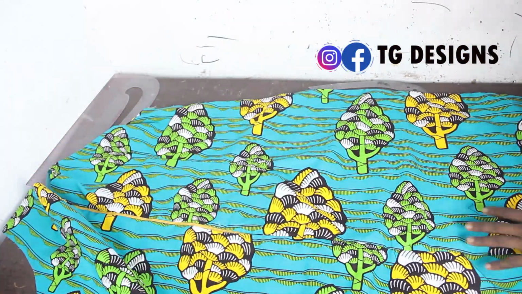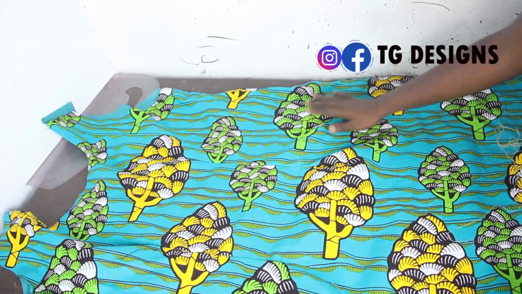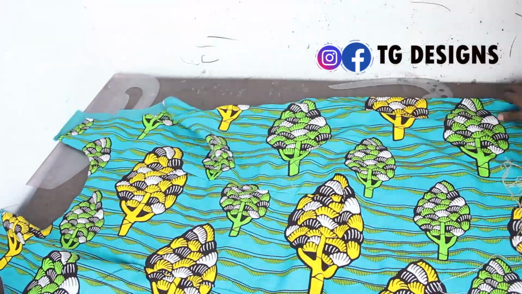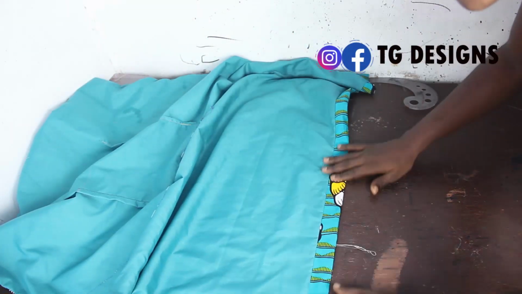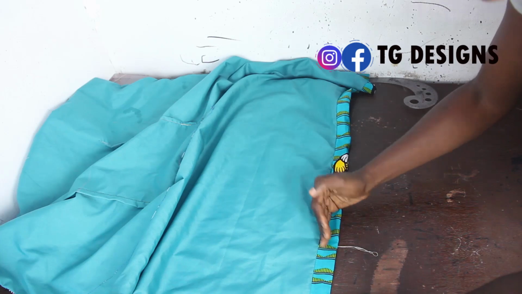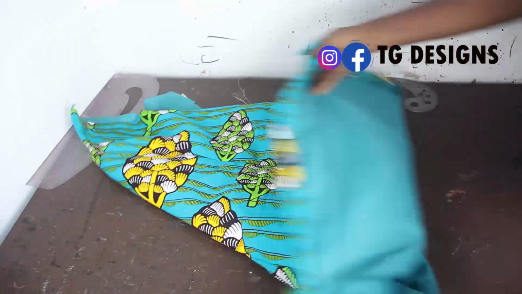So now for the back block, we have one single piece, and for the front block also, you can see what it looks like. I've gone ahead to also turn it with my lining, and for the back also you can see how neat it is. The lining being shorter gives a very neat finishing at this lower side.